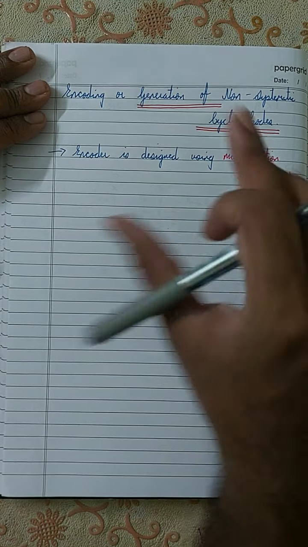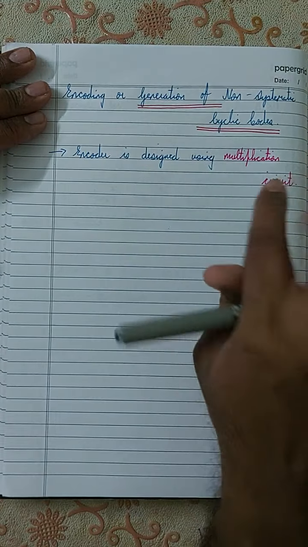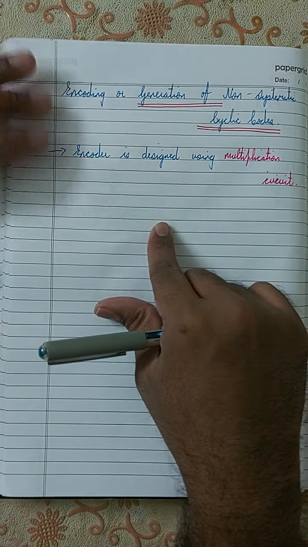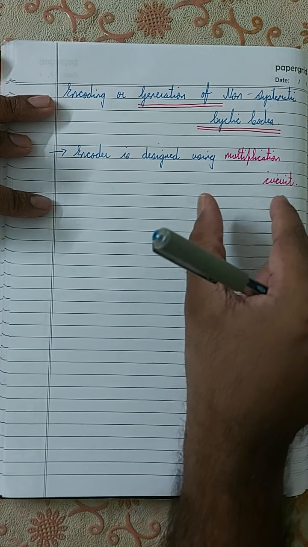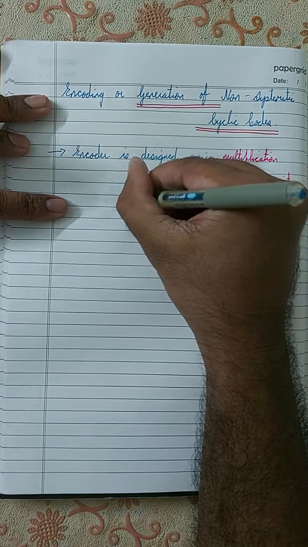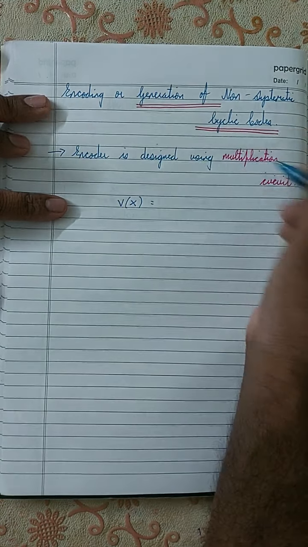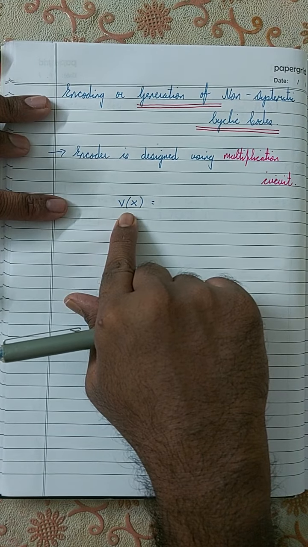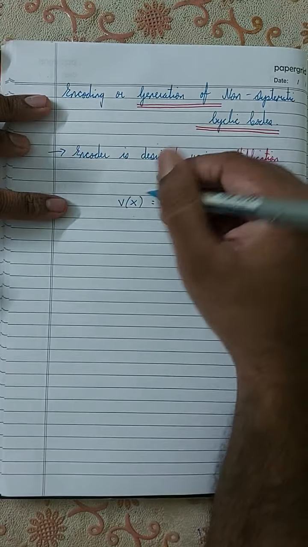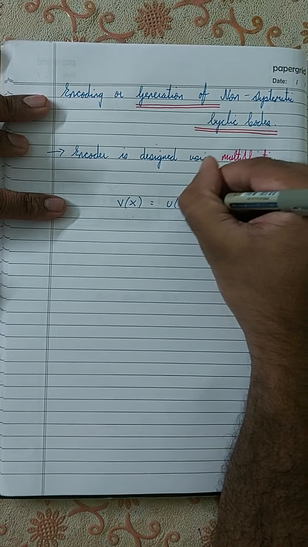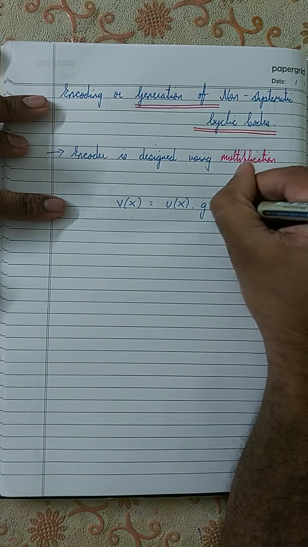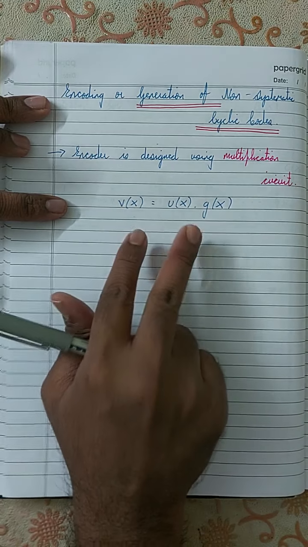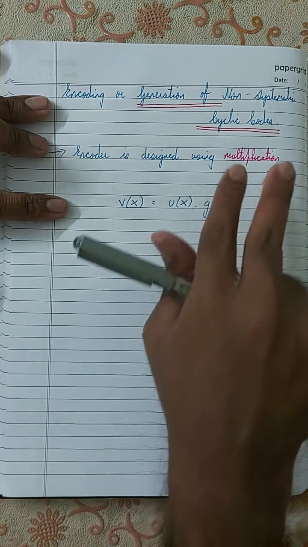The main thing about this circuit is that it uses the multiplication circuit, or we also call it the multiplier circuit. The reason we are using it is because we all know the equation of the output code word, or how to create a cyclic code word. v of x represents the non-systematic cyclic code, and v of x is equal to u of x into g of x. So basically this is a multiplication of two polynomials, and that is exactly what we are going to do here. That is why we need a multiplication circuit.